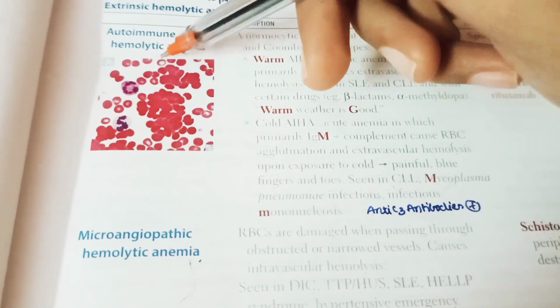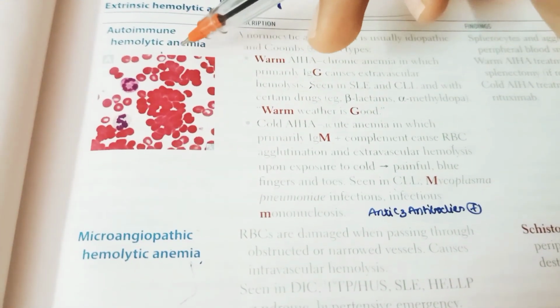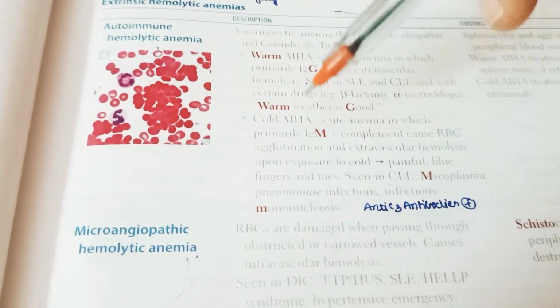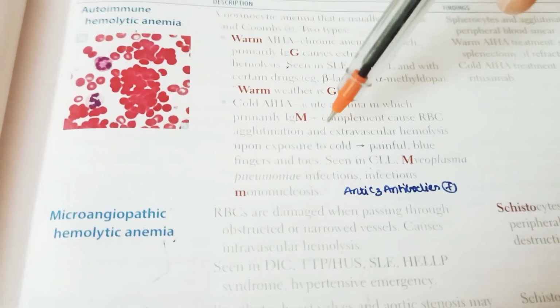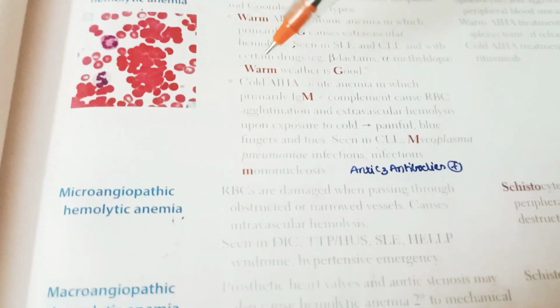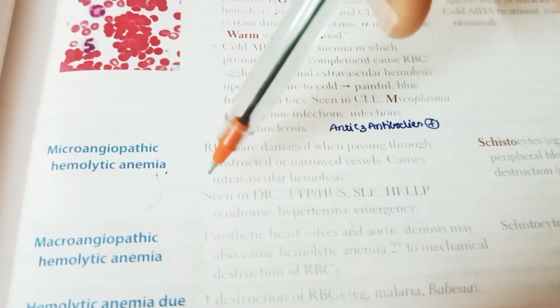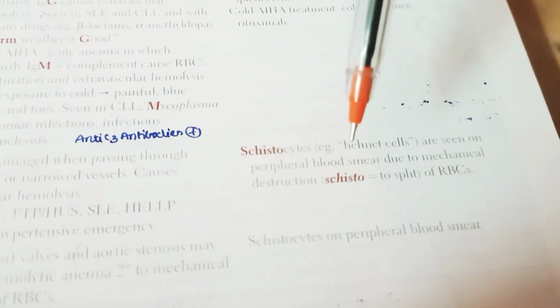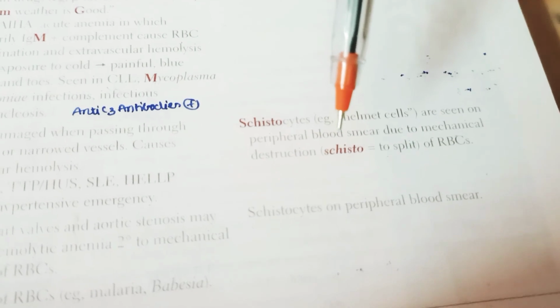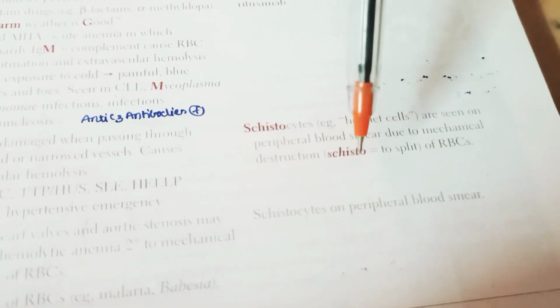Autoimmune hemolytic anemia, according to the name, you can understand either IgG or IgM is attacking the red blood cell, and that is leading to RBC agglutination and extravascular hemolysis. Here also, microangiopathy: because the small blood vessel is obstructed, that is leading to hemolysis. Here also schistocytes like helmet cells are seen on peripheral blood smear due to mechanical destruction.